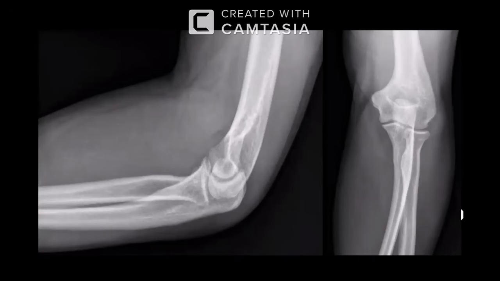Okay, so I convey the finding, I have the AP and the lateral, I convey the finding that there is an elbow radial head fracture. There is minimal displacement, I mean, on the lateral view, there is some displacement of the fracture fragment. Okay, but no joint dislocation with joint effusion. So I'll convey the findings with orthopedic referral for adequate management.